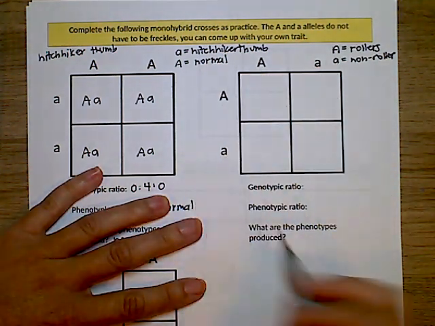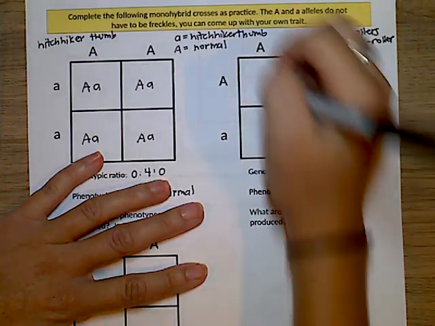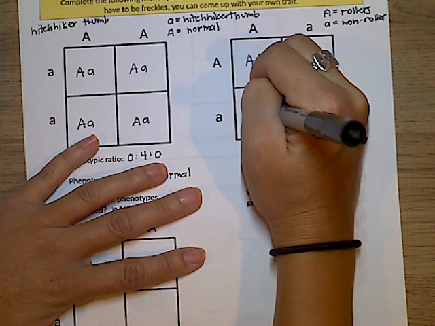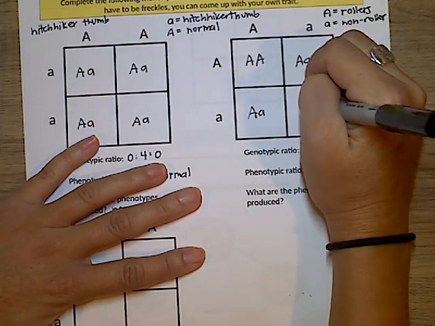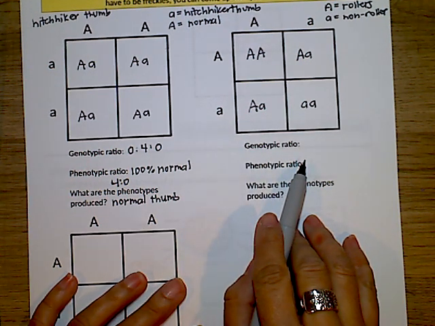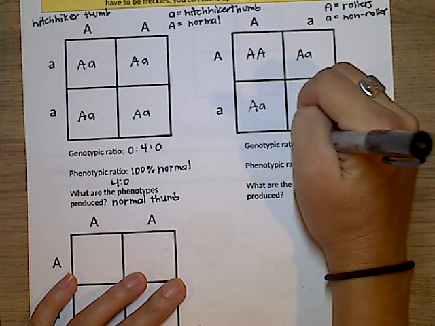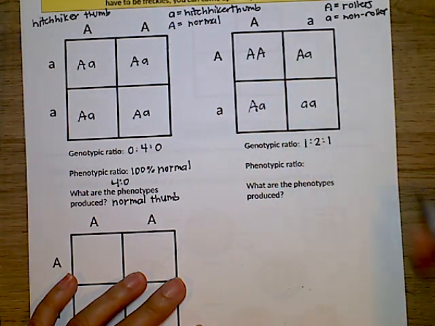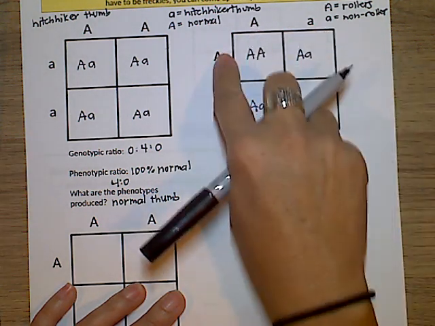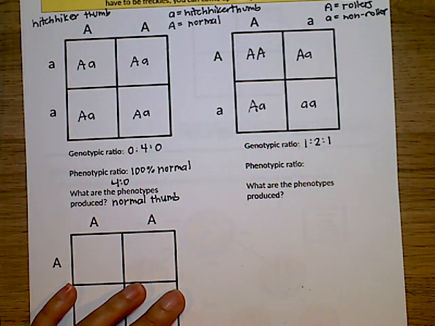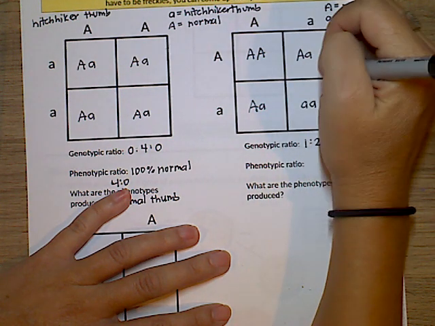So we've got 2 heterozygous parents. They have one of each type of allele. So in this box, we get big A, big A. Or here we get big A, little a, big A, little a, and little a, little a. So our genotypic ratio would be 1 homozygous dominant to 2 heterozygous to 1 homozygous recessive. And when you cross 2 heterozygous parents in a monohybrid cross, the genotypic ratio will always be 1 to 2 to 1. So let's determine the phenotypes here.